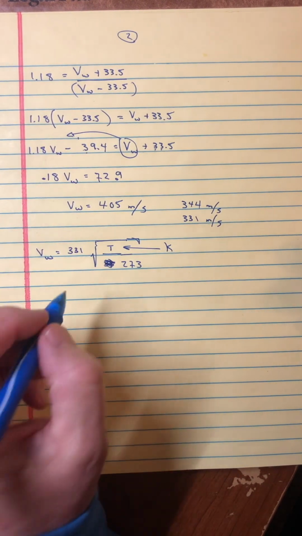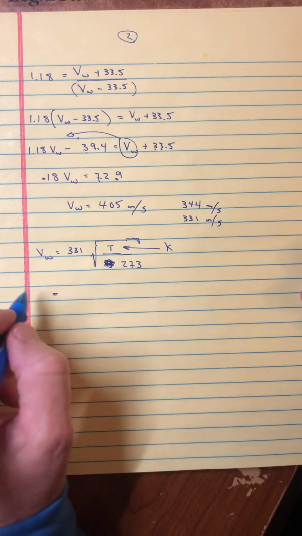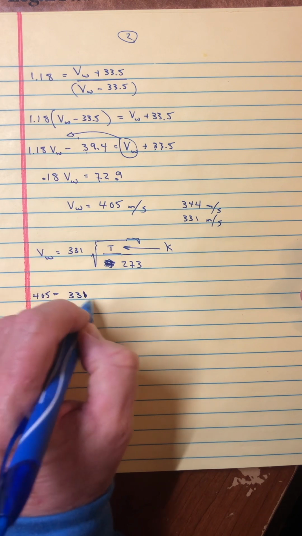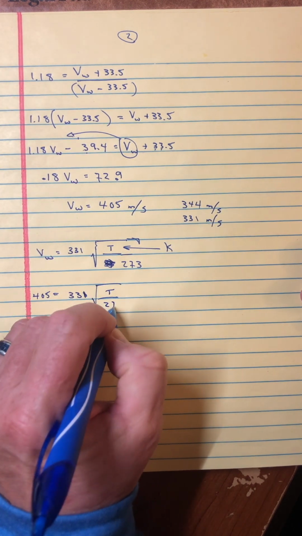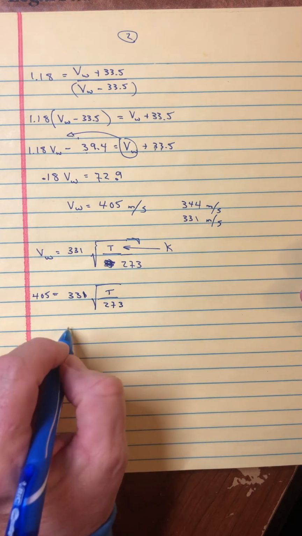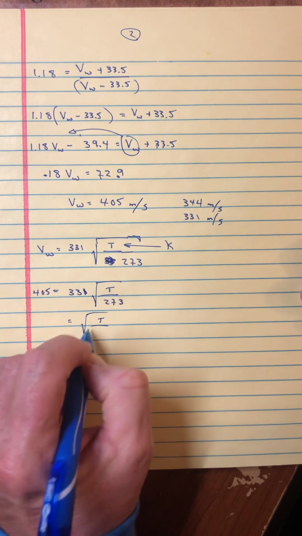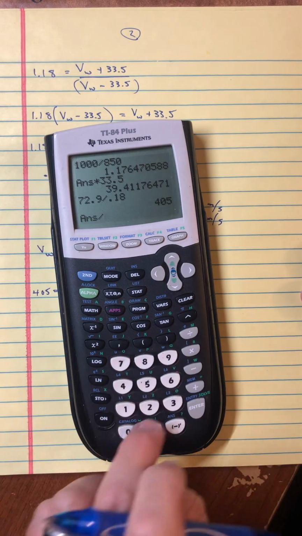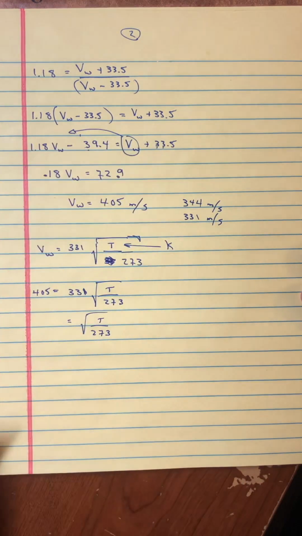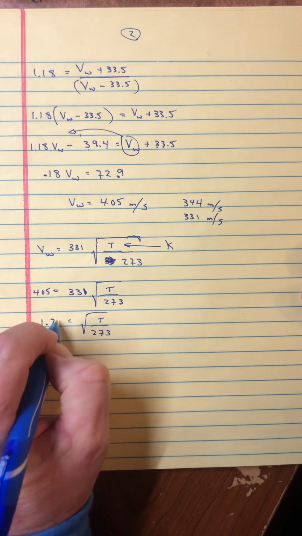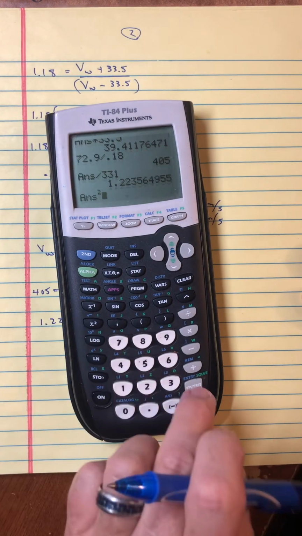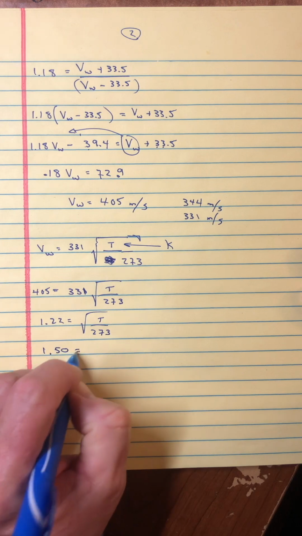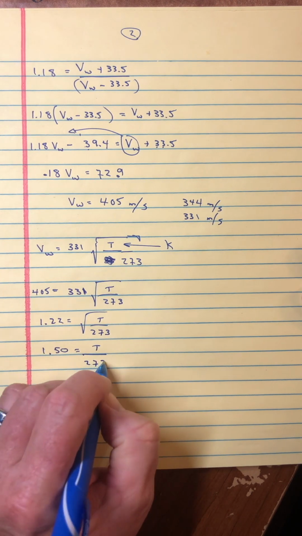It's a simpler formula. Okay, so now I can put in my 405 for the velocity, the 331, and then the square root of T over 273. And maybe then the first thing I'll do is take the 405 and divide it by the 331, and that gives me about a 1.22. Then I'll square both sides, so this becomes about a 1.50 equals temperature over 273.